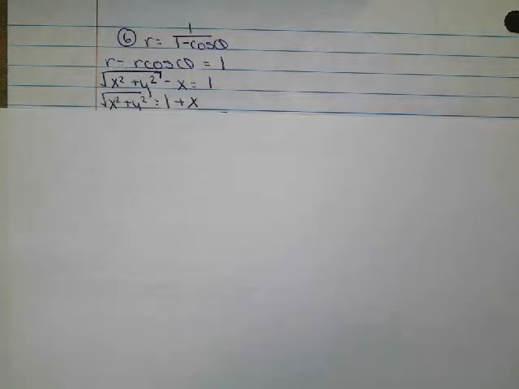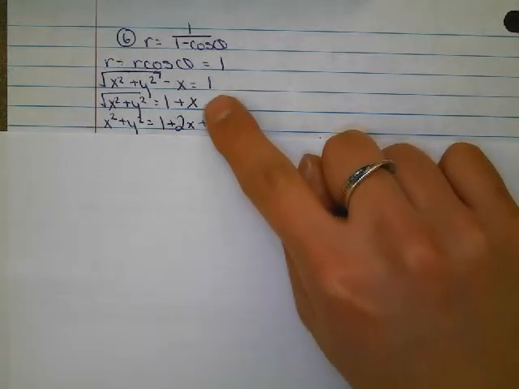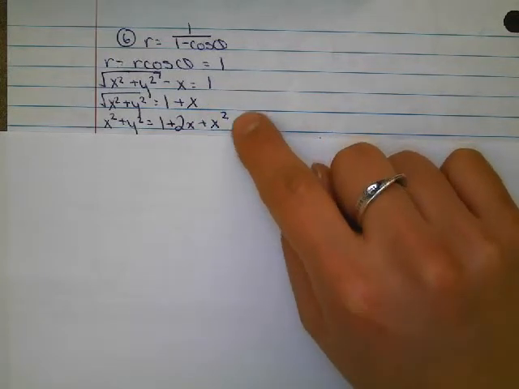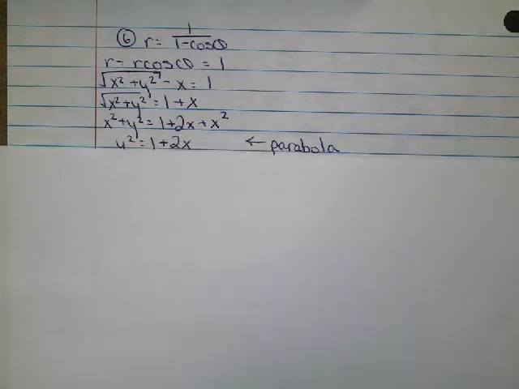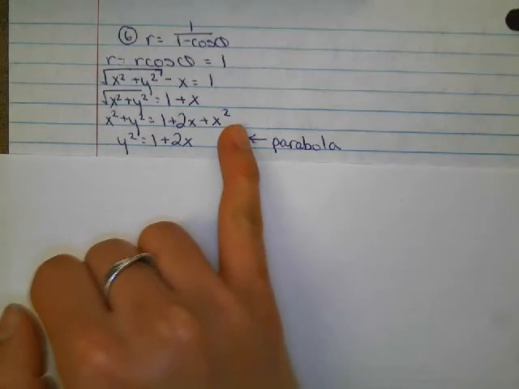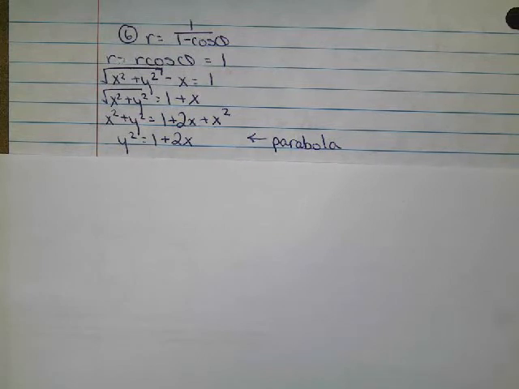And then to get that square root of x squared plus y squared by itself, I add that x over. And then I square both sides. And when I square this, I have to write the binomial out twice. So I end up with this. And then I combine my like terms by moving that x squared over. So if I move this x squared over here, I get y squared equals 1 plus 2x, which is a parabola. And that's how you can identify polar equations.